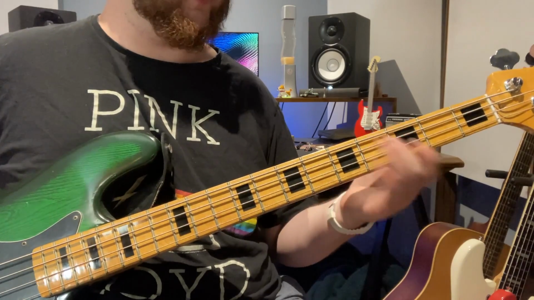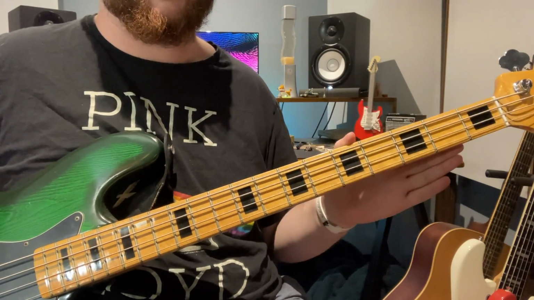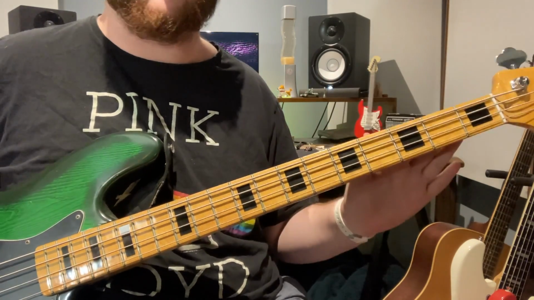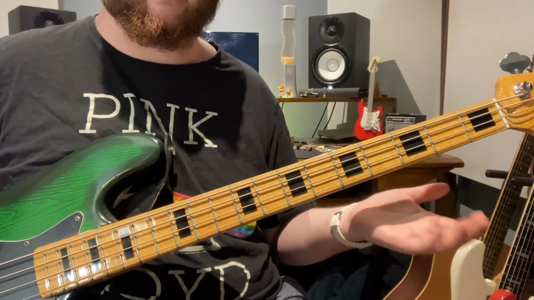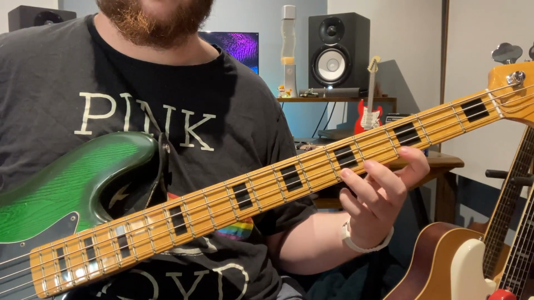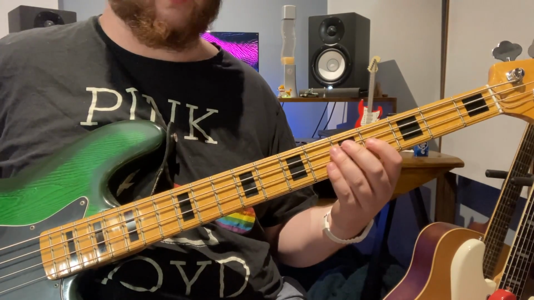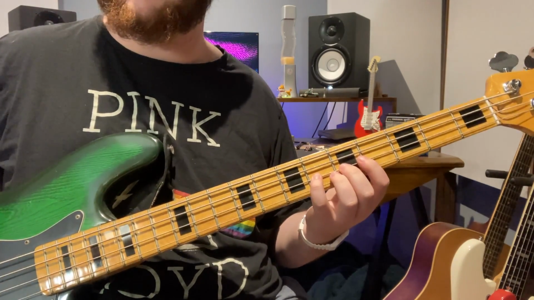Cool. And now we have the minor pentatonic scale, which is probably the most commonly used scale when playing guitar or bass. And it goes like this. So it's the same as the minor scale, but you don't play the second and the sixth note.